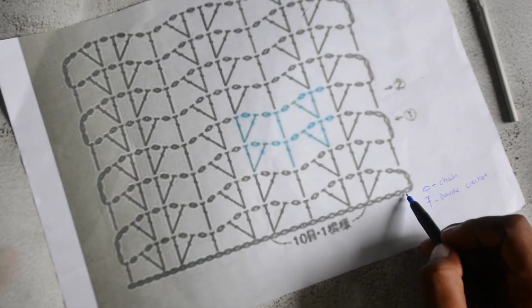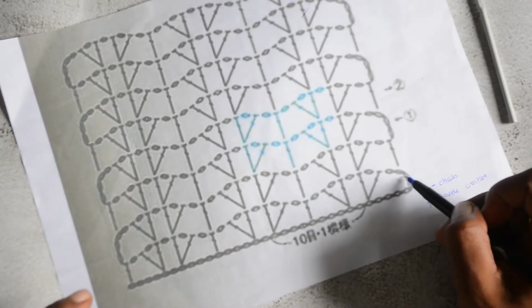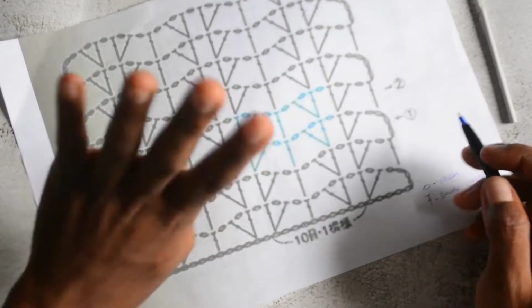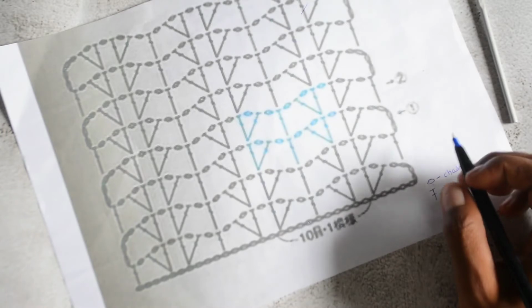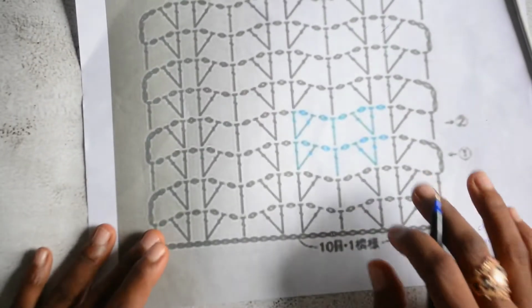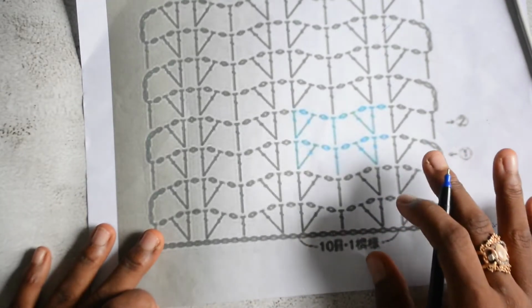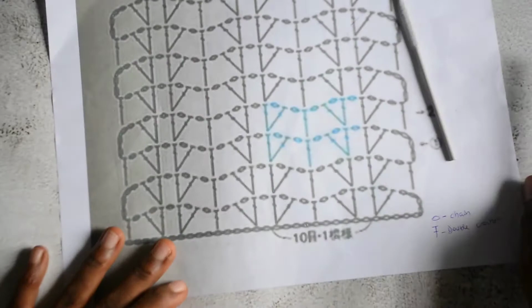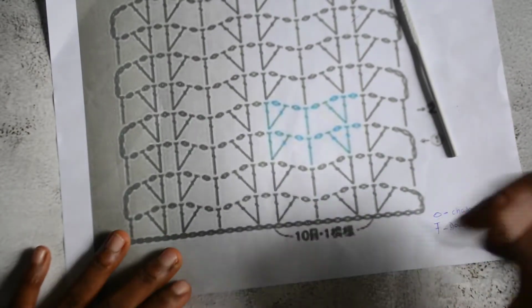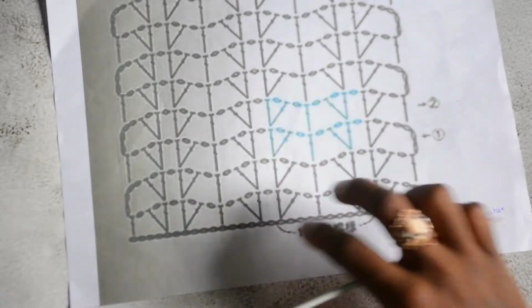Now once you're done with multiples of 10 plus 1, to do your turning chain, you add 4 more chains, and that's just the turning chain. It does not form part of the foundation chain. I know that this diagram might not be too clear, but if you check the description box, you'll find a link to download the diagram or even print it out if you also want to work with it. But now that we're done knowing how many chains we have to do, I'm going to do the chains, and then we're going to start with row 1.